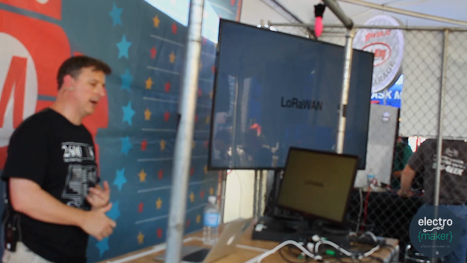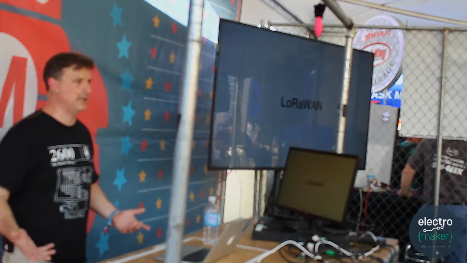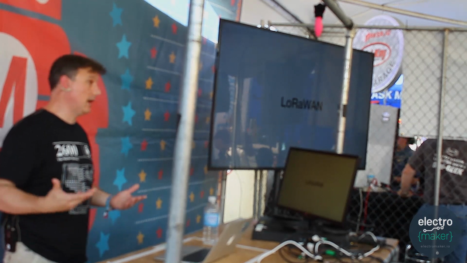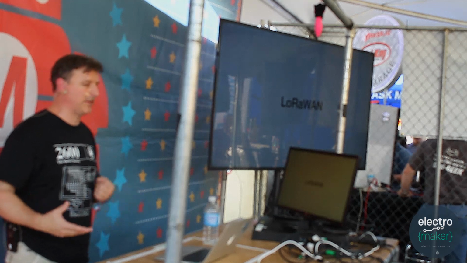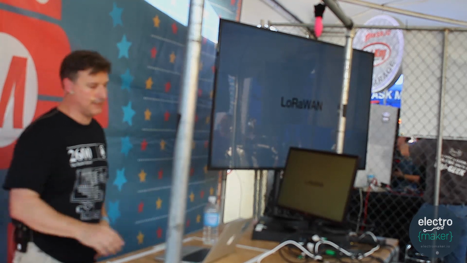Machine Q is building out LoRa networks in Philadelphia, Chicago, and San Francisco. They've announced 11 other cities. You can also build your own LoRaWAN network out. There's The Things Network, and if you go, you can find people in your area that are building out these networks.